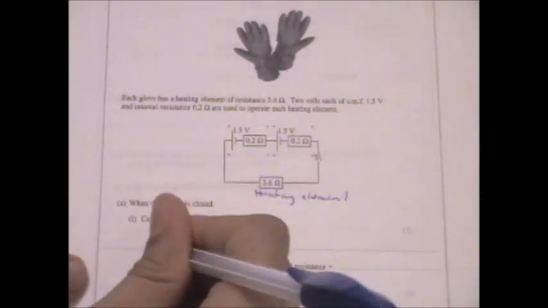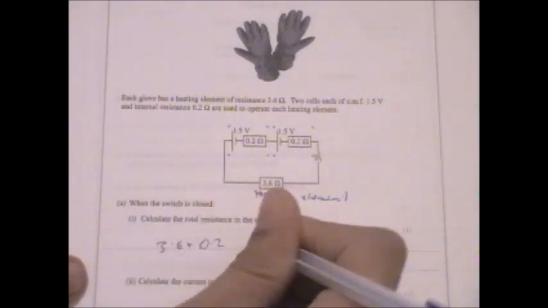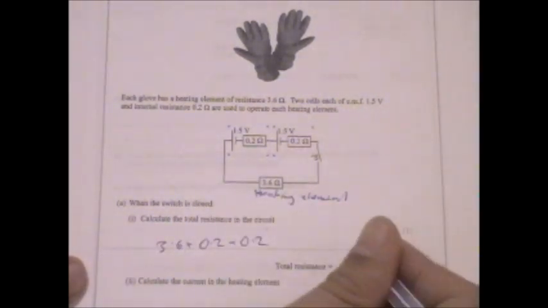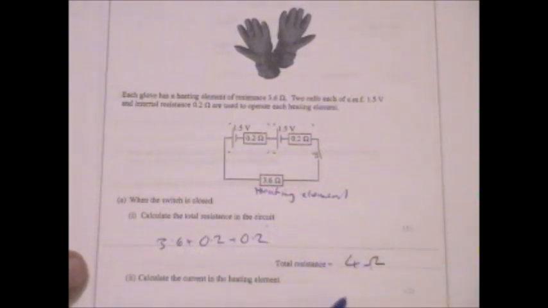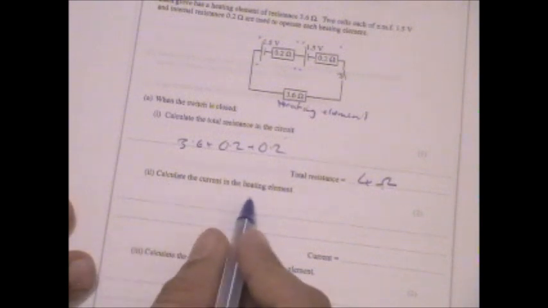Okay, so it's going to be 3.6 add 0.2 add 0.2. That gives us a nice 4 ohms. Please make sure you put the unit in there, otherwise you lose one of the easiest marks on the paper. Right, calculate the current in the heating element.